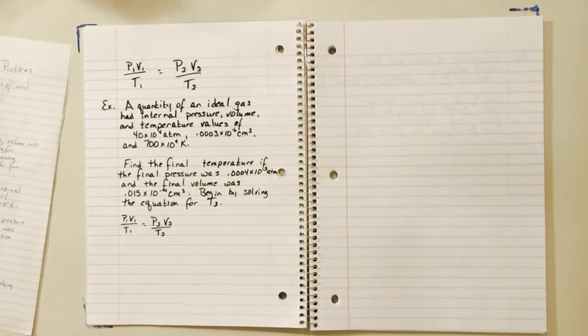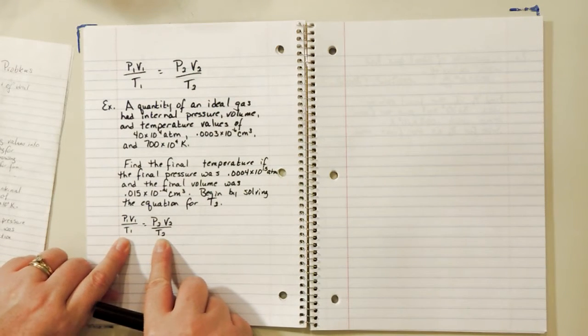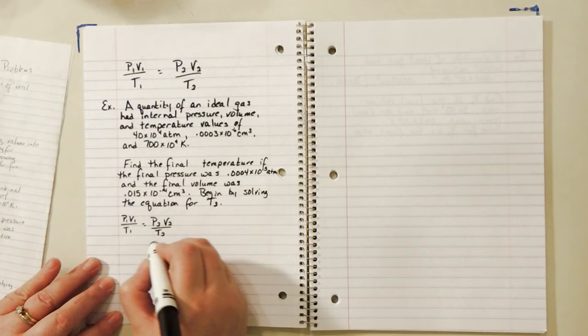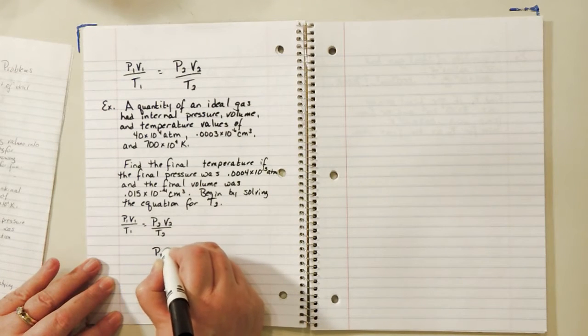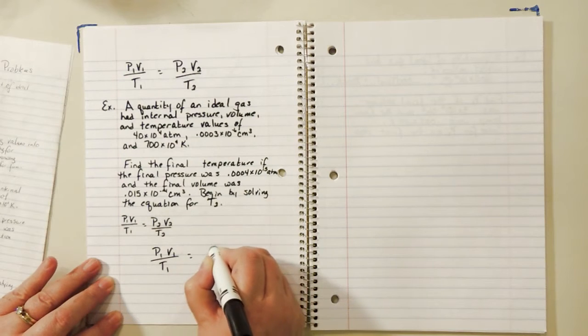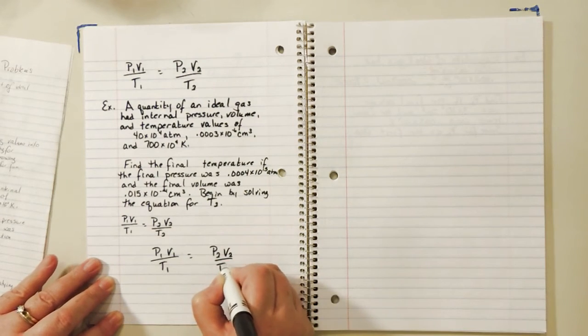Okay, so if we're solving the equation for the final temperature, the first thing we're going to do is eliminate these denominators by multiplying both sides times T1 and T2. So we have P1V1 over T1 equals P2V2 over T2.